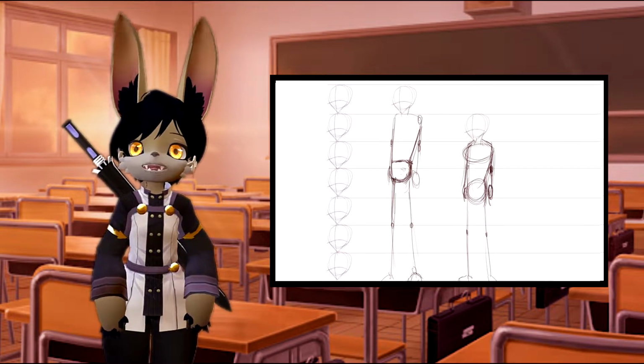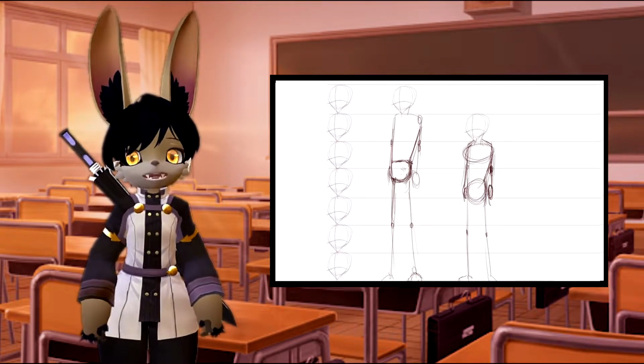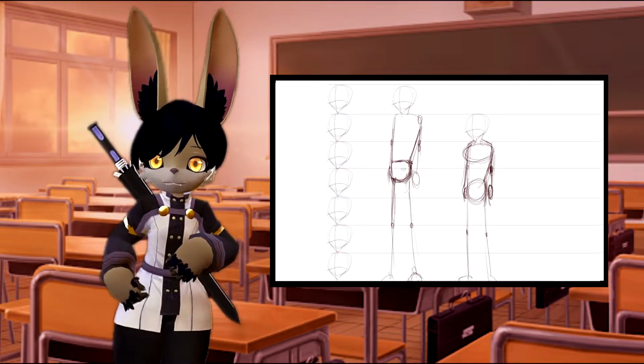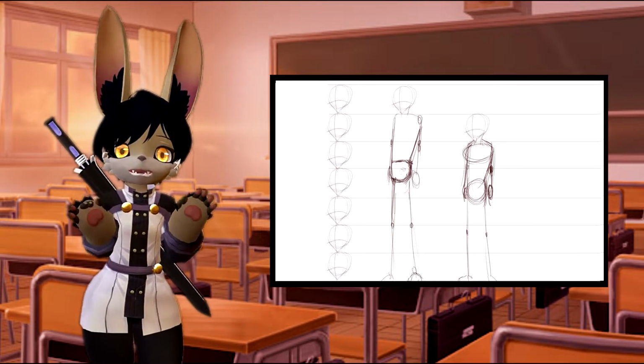So draw some little circles for the hands, and that's going to be roughly where your hands are going to fall. And again, your legs, from your hips to your knee to your knee to your ankle. Same length, same thing as the arm.